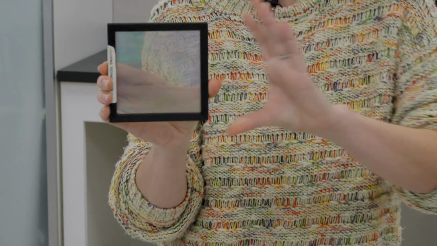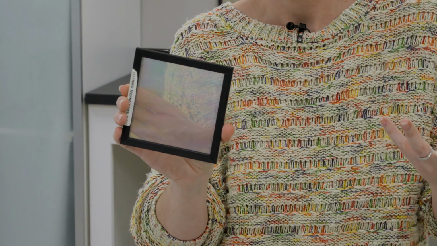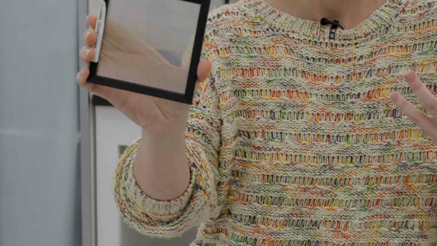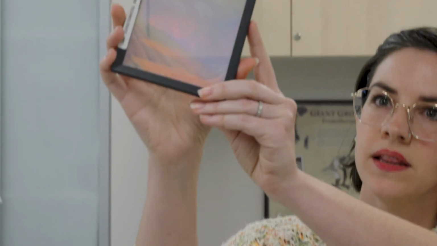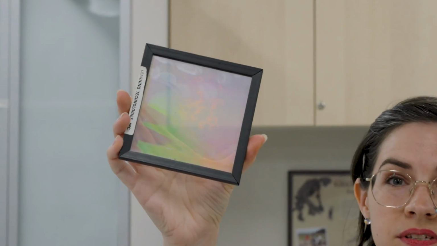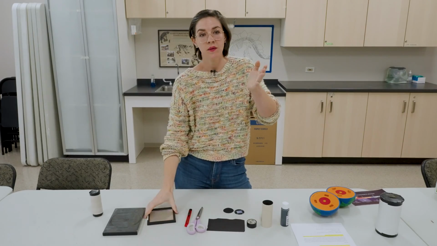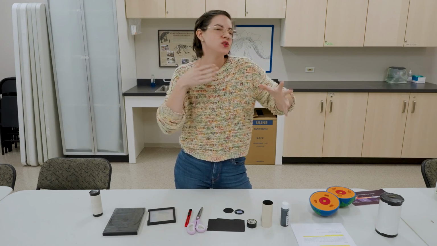Now, this is something that we purchased from an educational source, but if you can see, it basically breaks down that light into a bunch of tiny prisms. So as that light is coming in, it's being bent. And so that is what allows us to see what we call a rainbow. So all of those different colors in their own little lane.